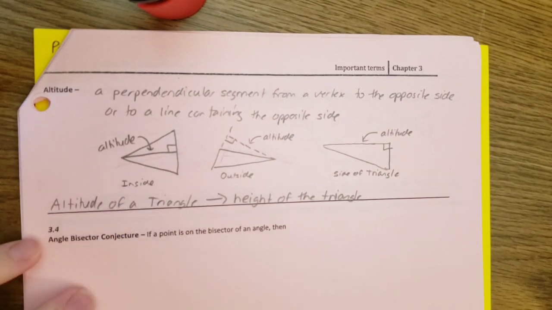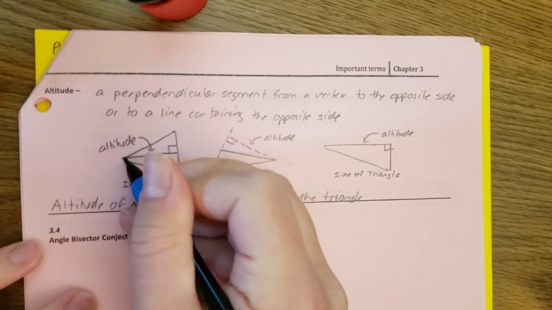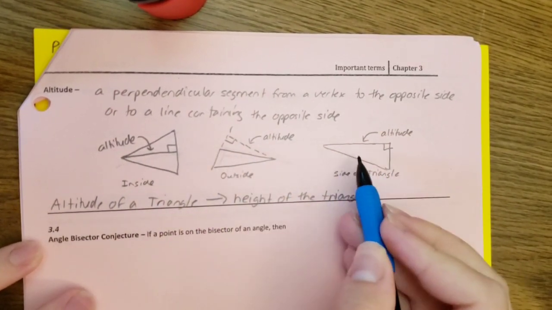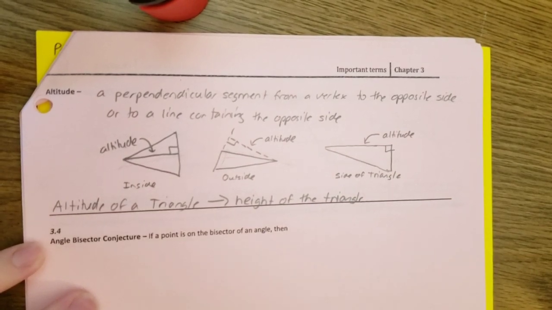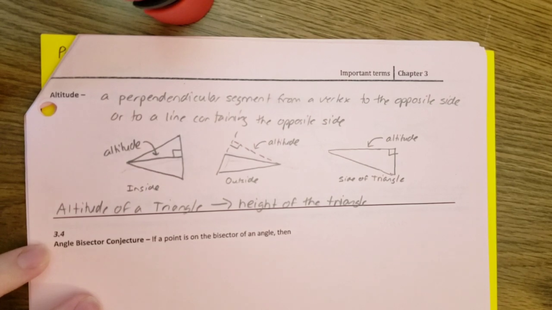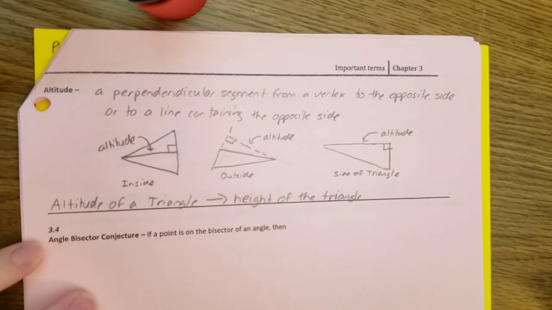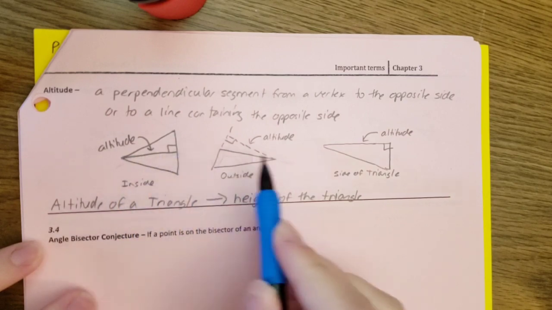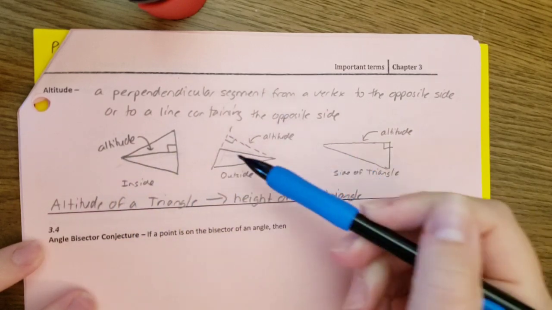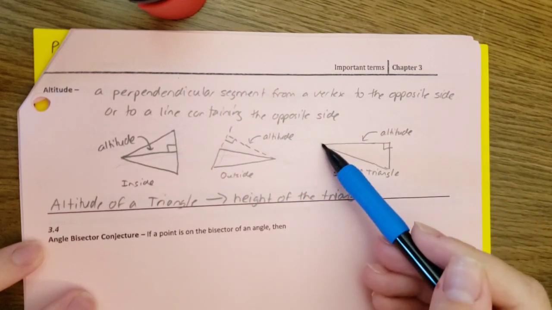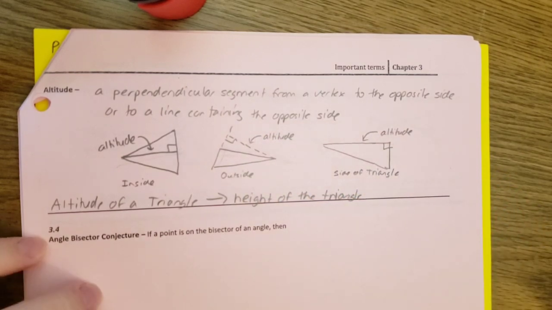All that's saying is we're going from one point of the triangle all the way across to the other side of the triangle using perpendiculars to do so. So we're going straight to it, the fastest way. Well, we know that there are 3 different ways that this can happen. The altitude can be inside of the triangle. It can be outside of the triangle. Notice I extended my line to be able to get it there. Or it can be the side of a triangle.